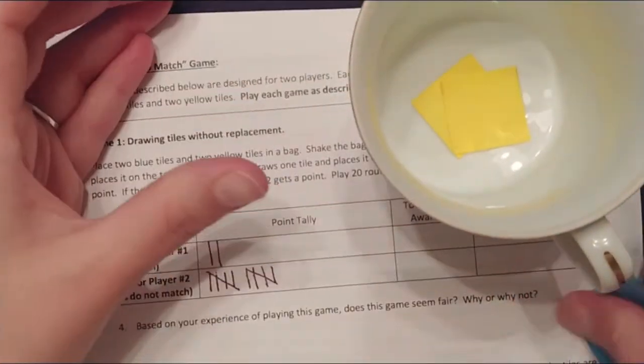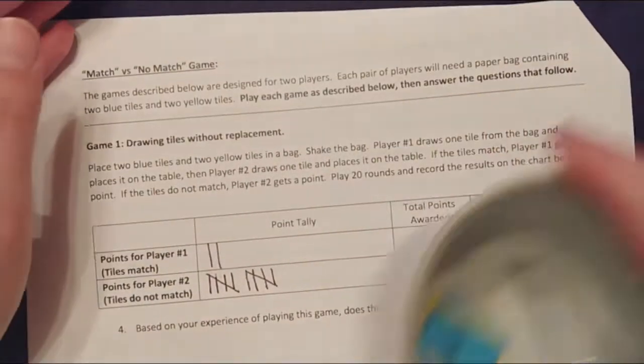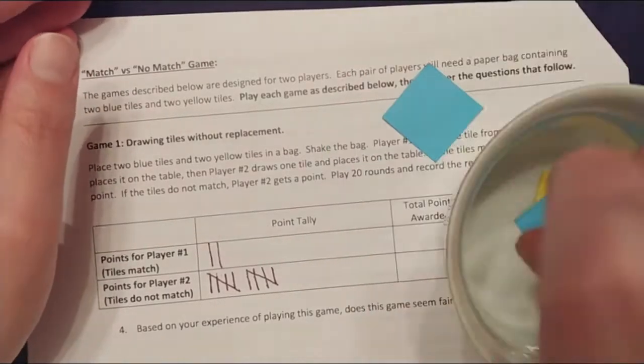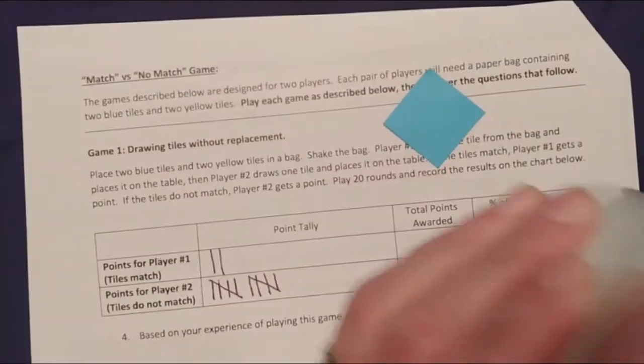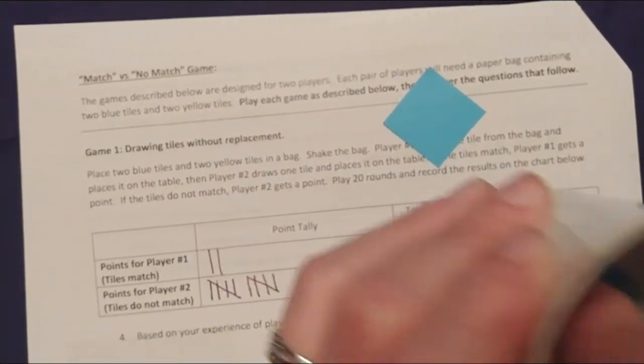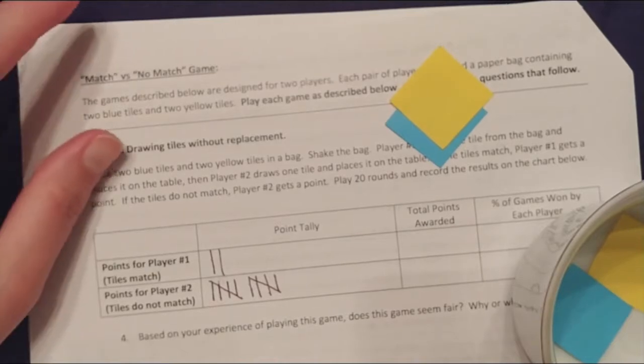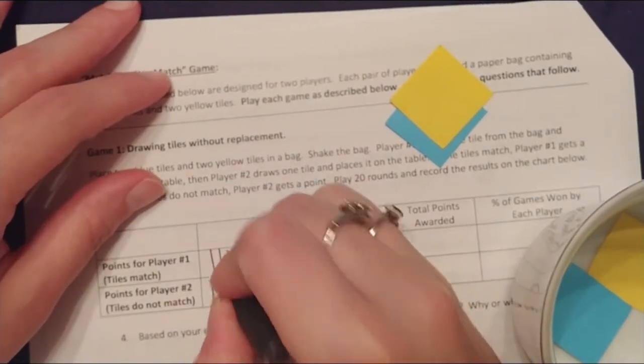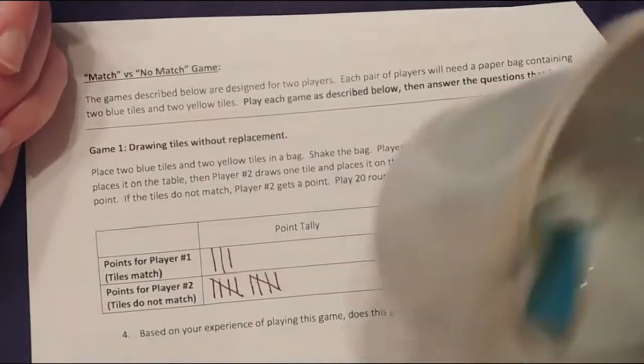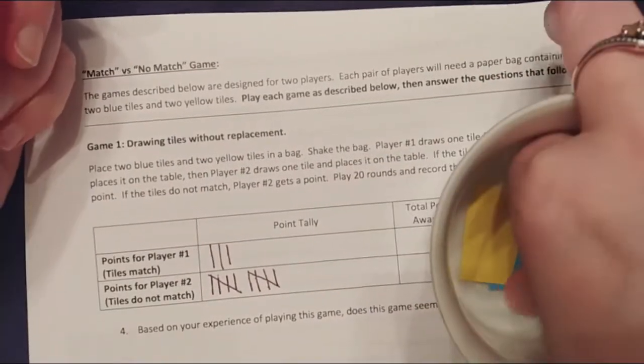All right, so twice. Blue. And yellow. Clearly it would have been funner if there were 2 of us playing this game, but you get the idea.